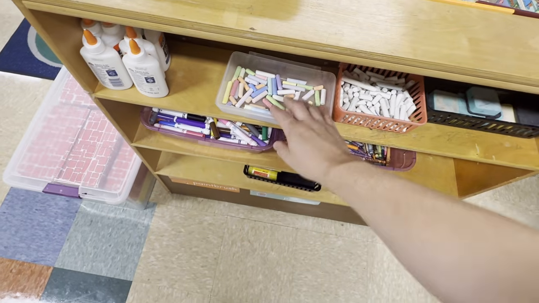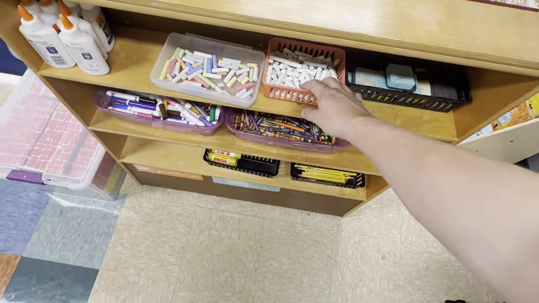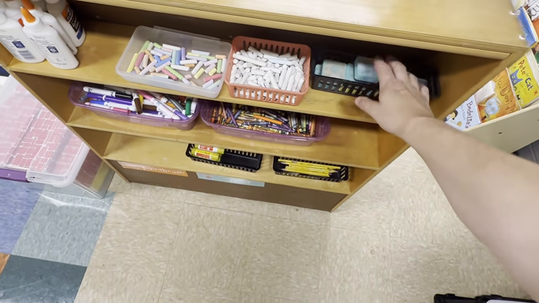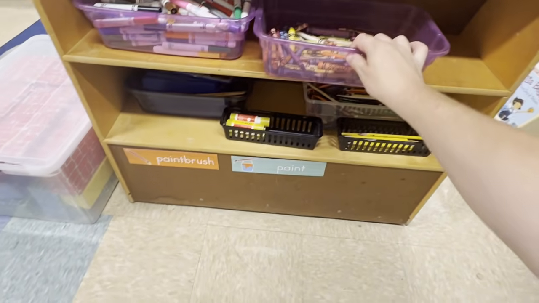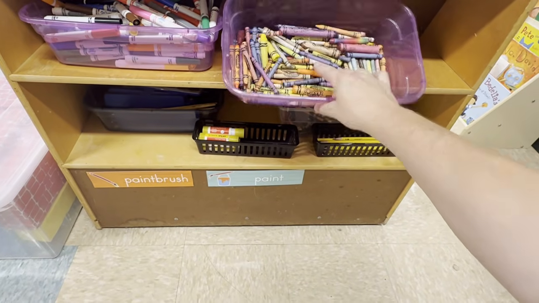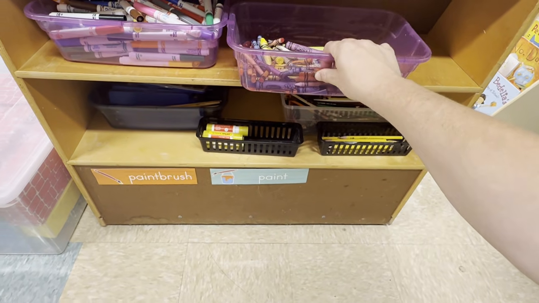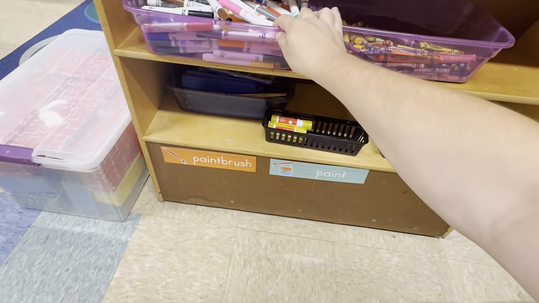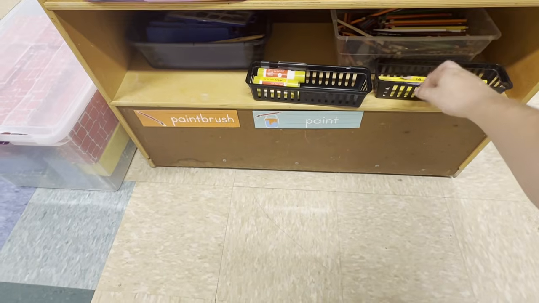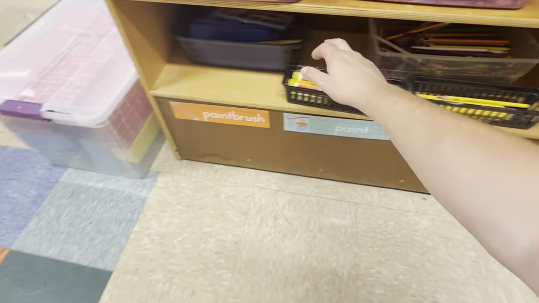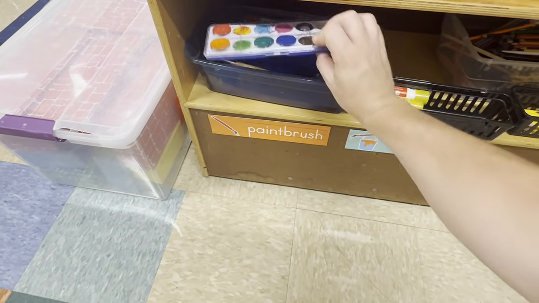I need to get out some more colored chalk, but it's functional if I forget. White chalk is here. The chalk erasers are here. Extra crayons are here. I need to get some thicker crayons. Again, I had some big jumbo crayons that have since been broken. Markers, extra markers are here. Thick glue sticks with thick pencils and colored pencils here. The paint brushes and paint palettes right here.